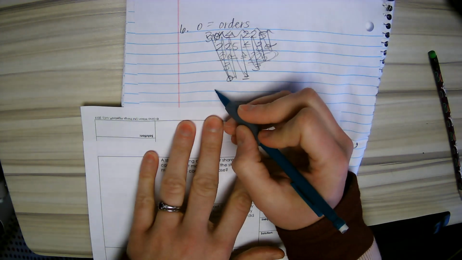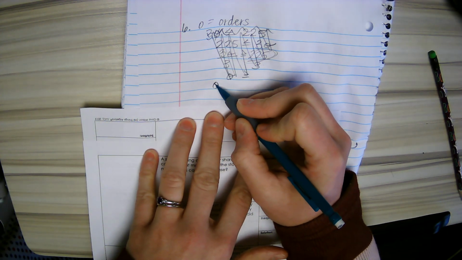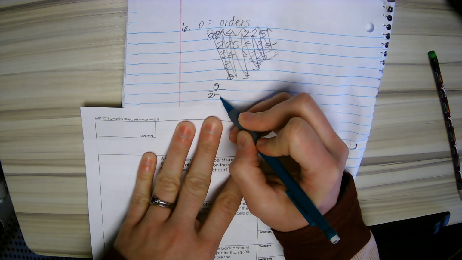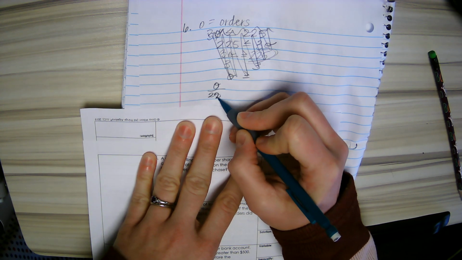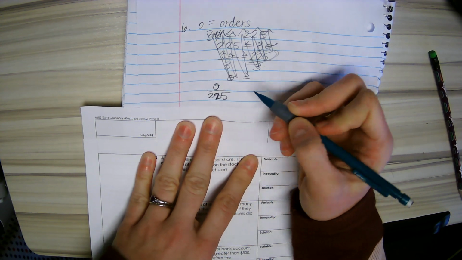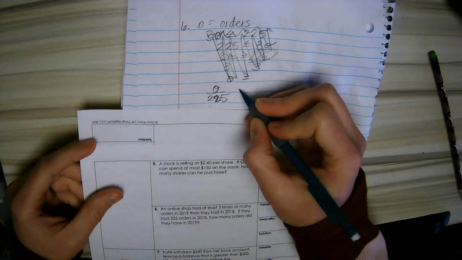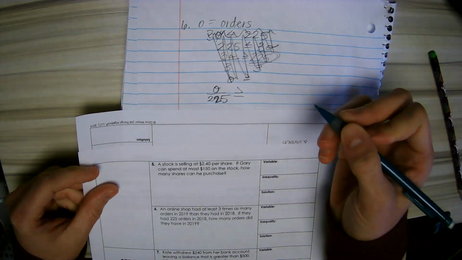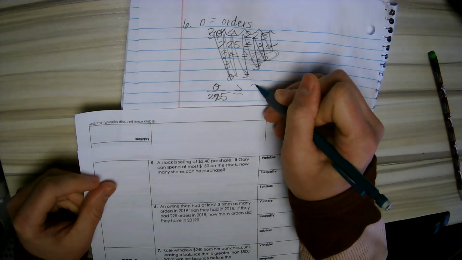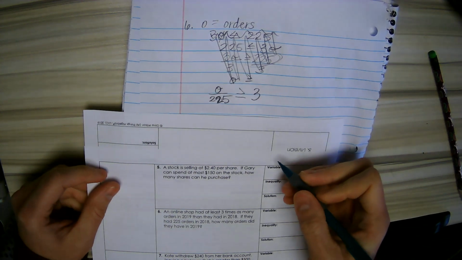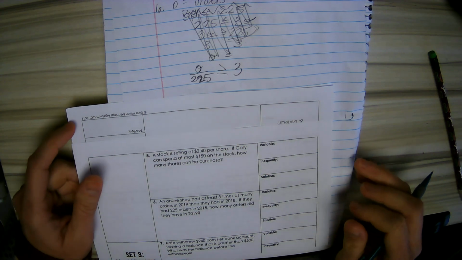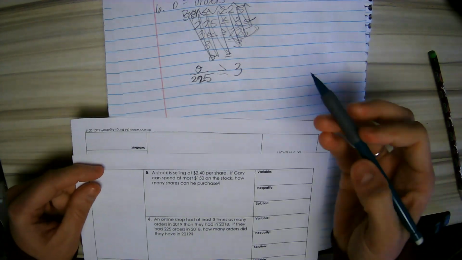So really, the orders they have now divided by what they had before, 225, was at least, so greater than or equal to 3 times. I know that one was a little bit wonky. It's those division ones that they can't write any better.